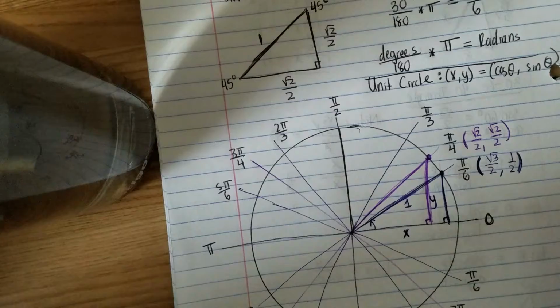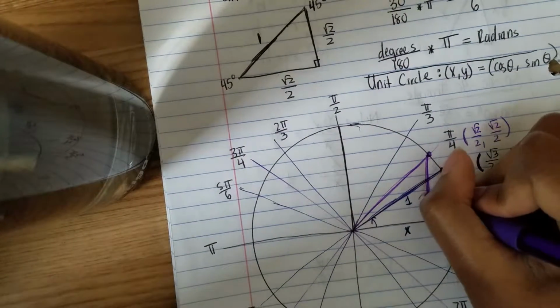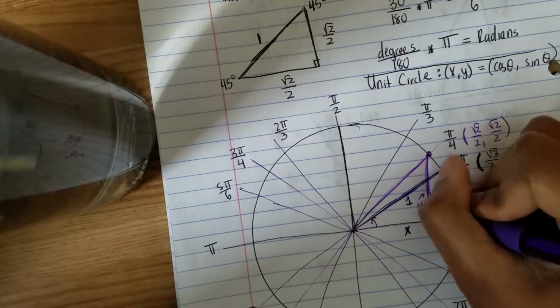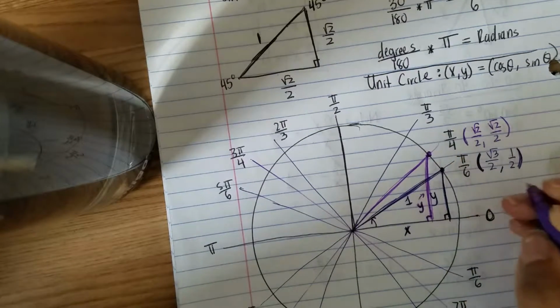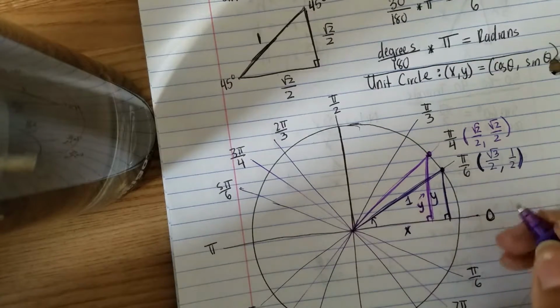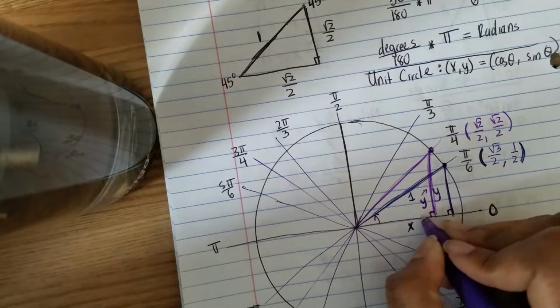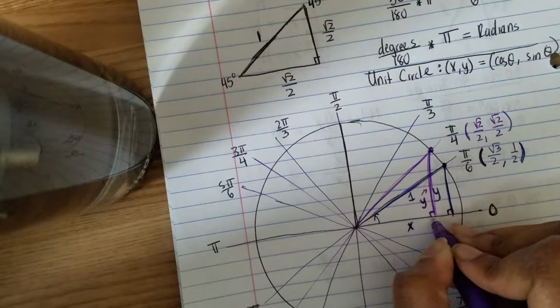If you can see that in purple, where this is the y, and then this length here is the new x.